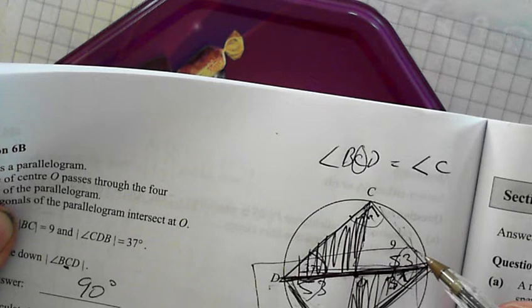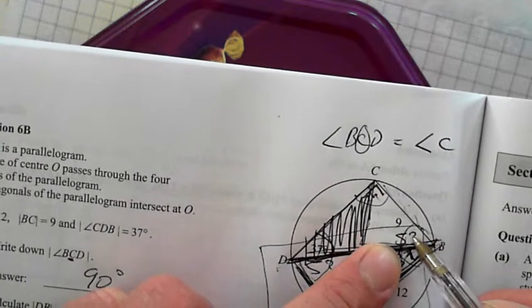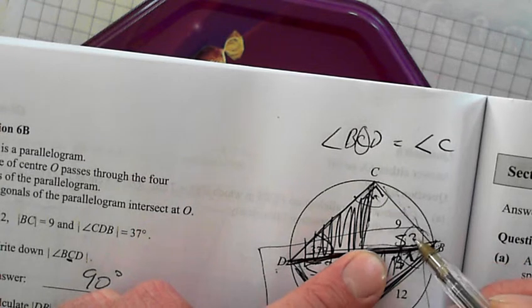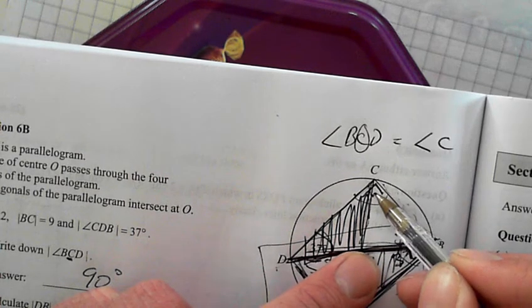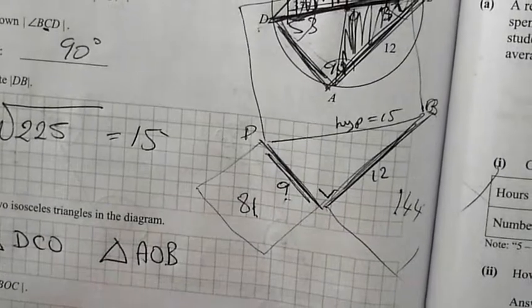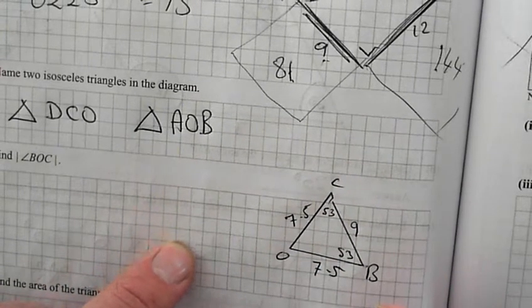So I'm looking for the angle BOC. Well, this angle here is 53, isn't it? And because it's isosceles, that's 53 as well. So I add 53 and 53 and take it away from 180. That one's 53 because it's an isosceles triangle.